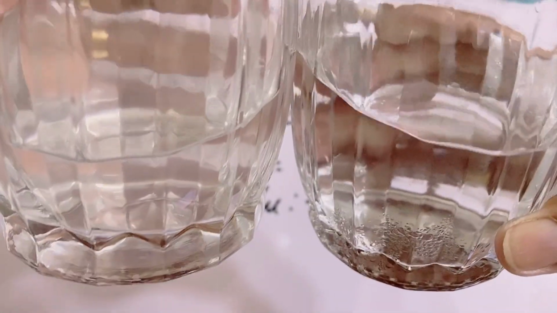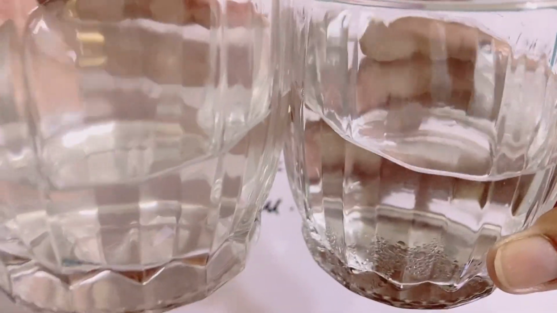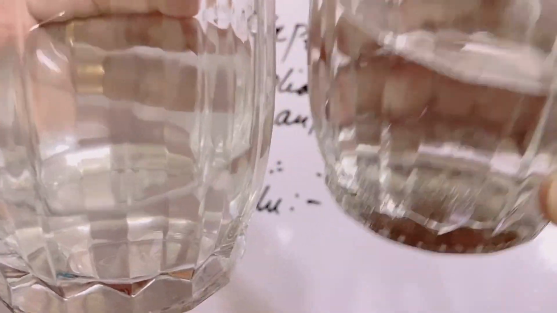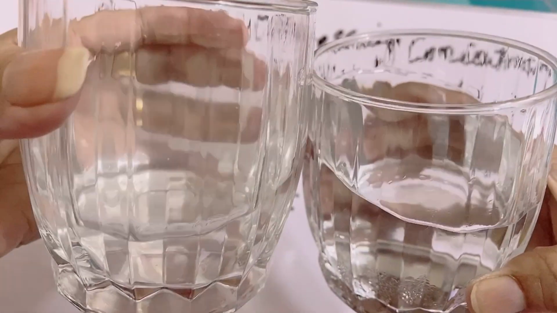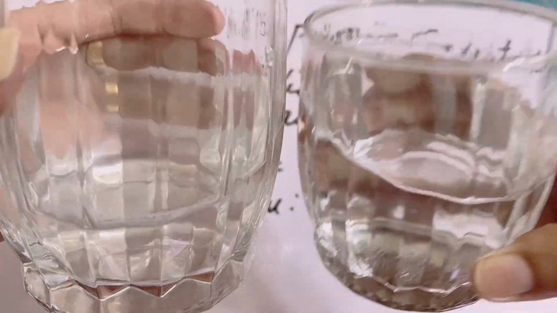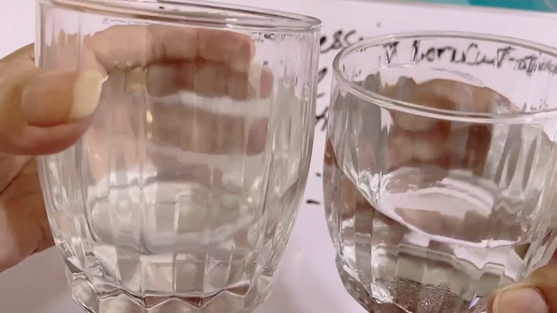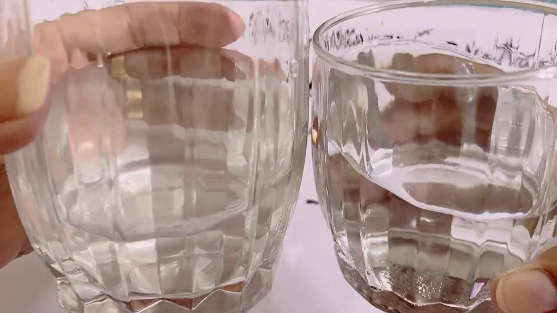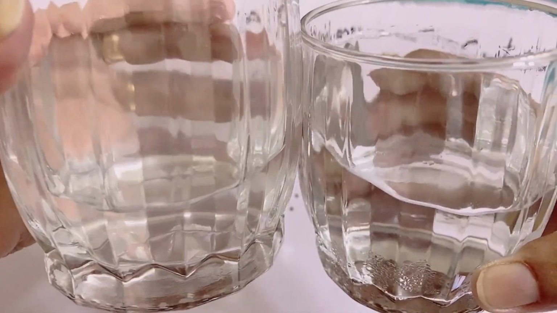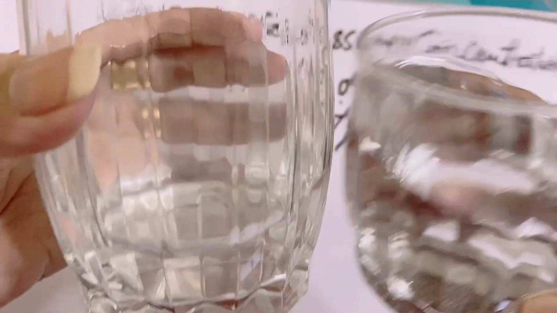Because the background is white, you can't see the difference, but from here you can easily see which one is a concentrated solution and which one is a dilute solution. So this one is the concentrated solution, whereas this one is a dilute solution. So now you know what is the main difference between a concentrated and a dilute solution. This is simply showing us the concentrations, right?